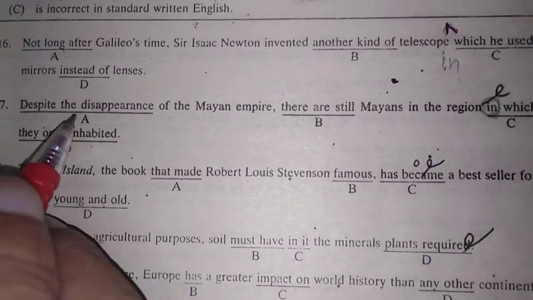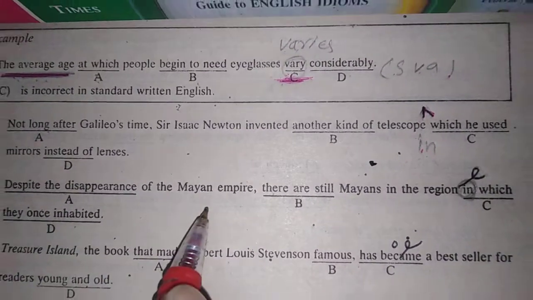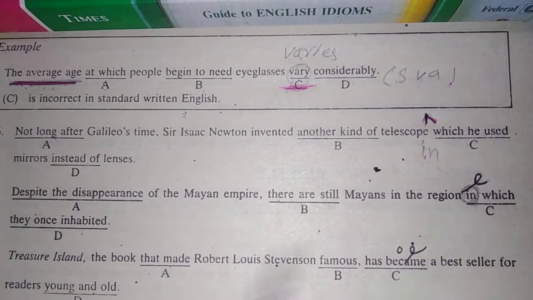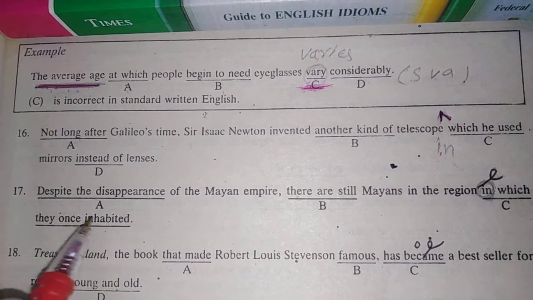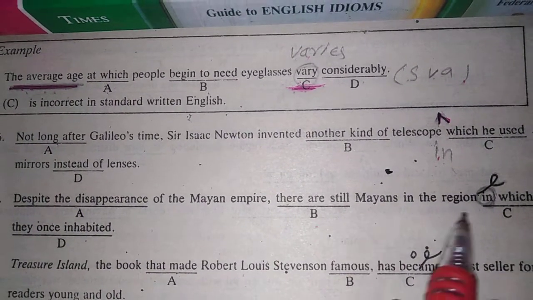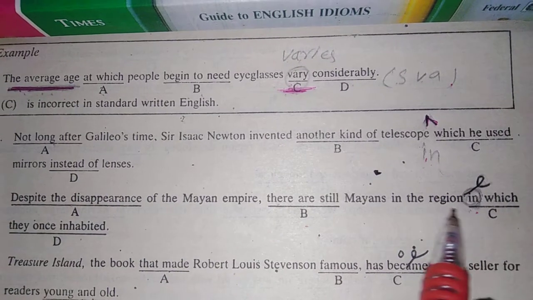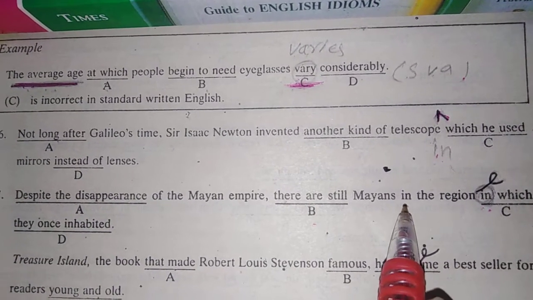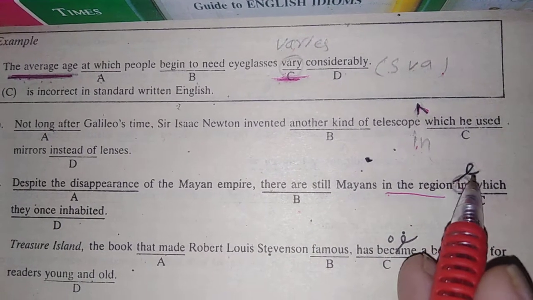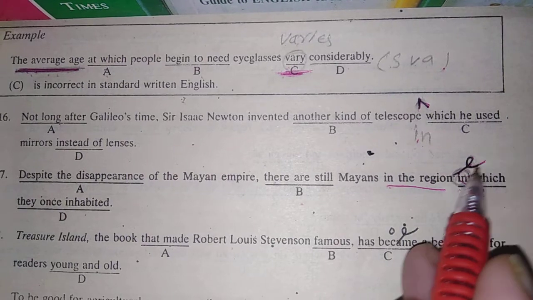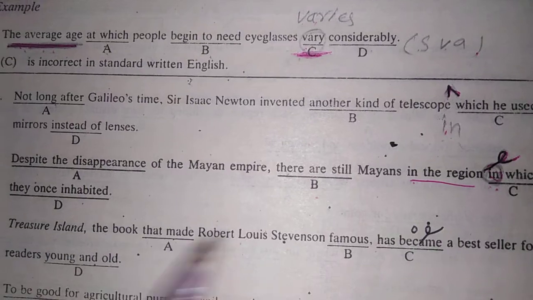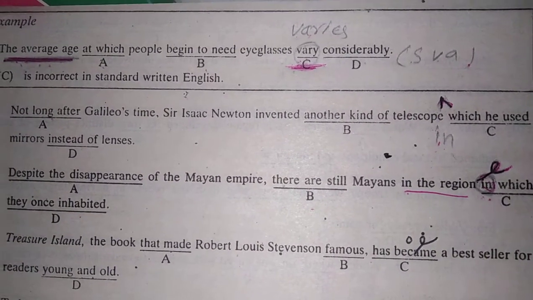The next one. Despite the disappearance of the Maya Empire, there are still Mayas in the region in which they once inhabited. Despite this section is clear, there are still Maya clear. The problem is here, because in the region one preposition is already here. This preposition is additional, so we should remove this one. Use this symbol to remove a word or a letter. So in is not required here.